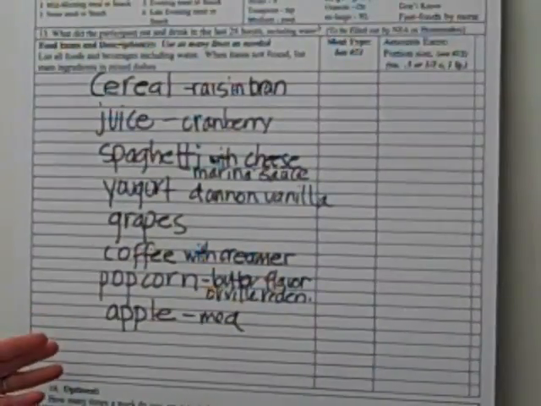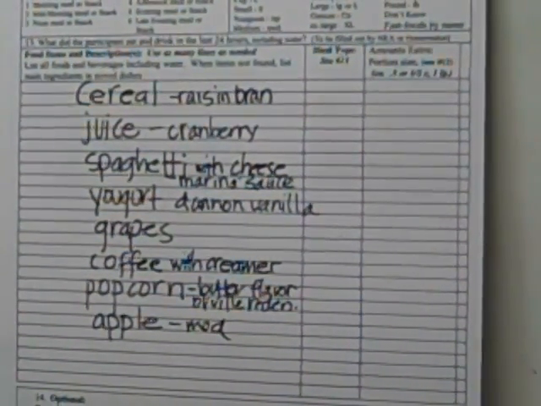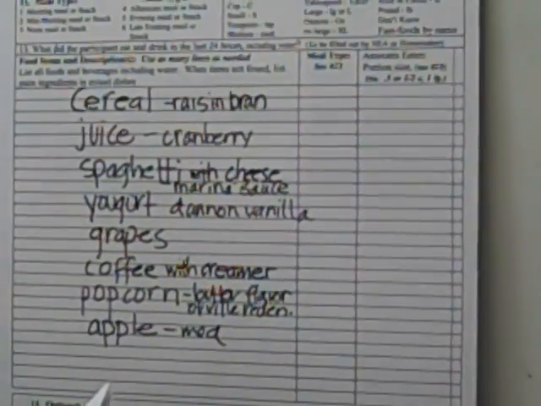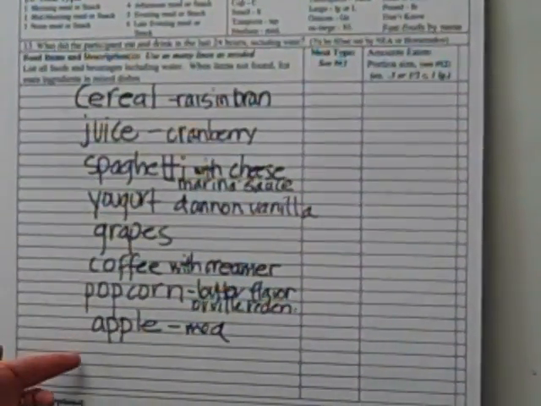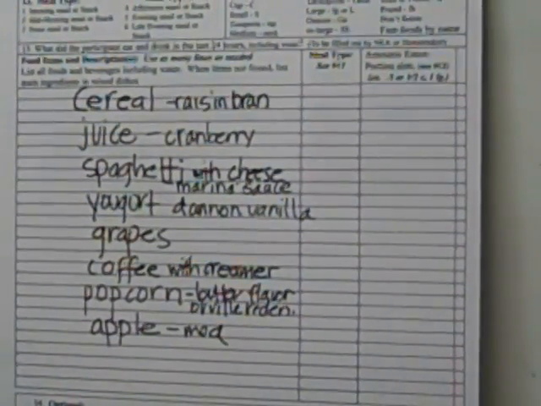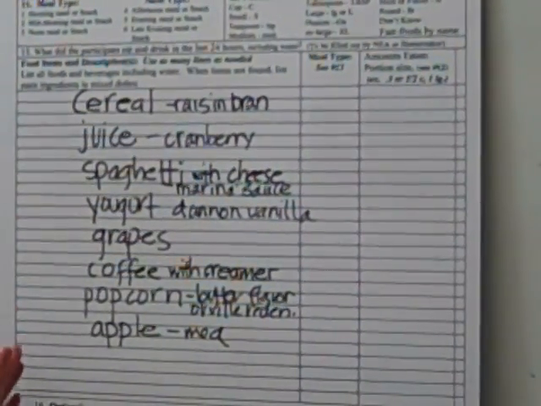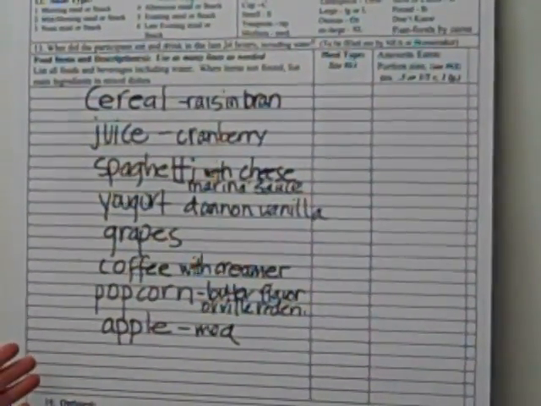So now is the time. If you've got noodles, what kind of noodles? Were they egg noodles? Was this just regular spaghetti noodles? If you had meat, what kind was it? Was it a pork chop or was it a piece of ham? Okay? Any special cooking method, now is the time to add it.